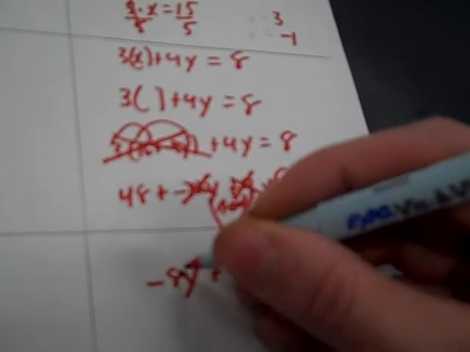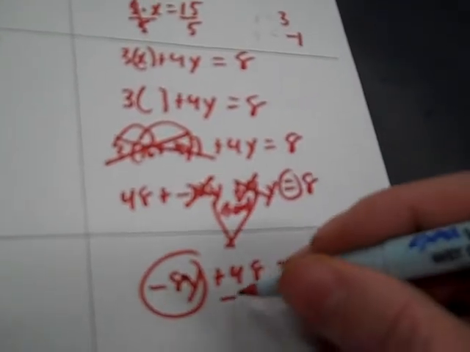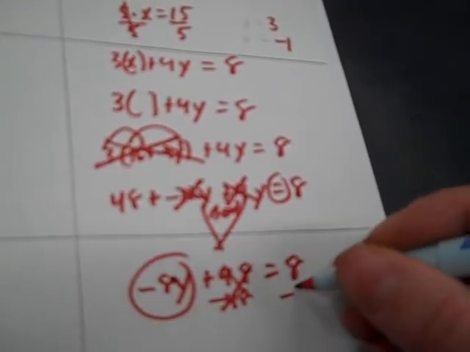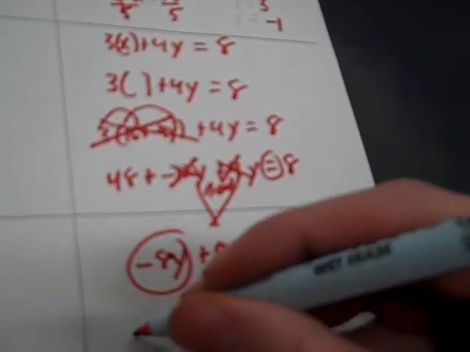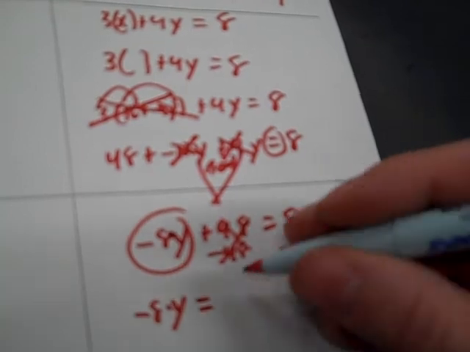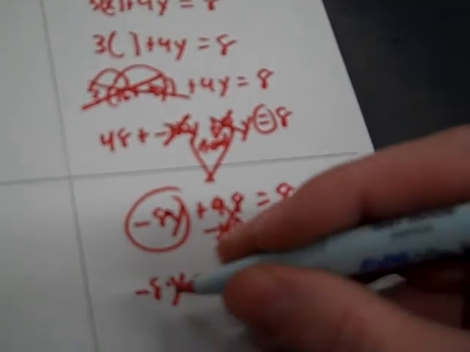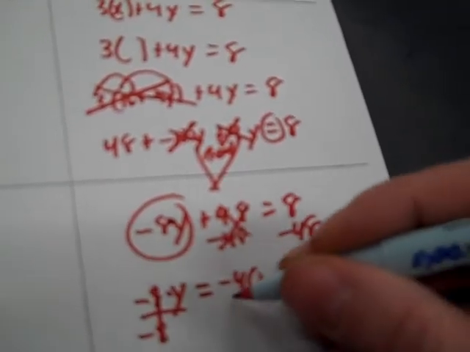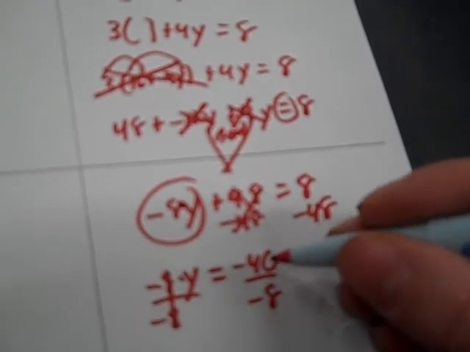So now I dot the y and circle it, because I need to minus 48. Okay, so negative 8 dot y, and then equals 8 minus 48 is negative 40, and then I divide both sides by negative 8, and negative 40 divided by negative 8 equals 5, okay?